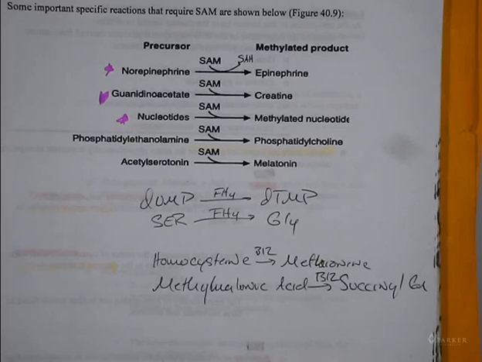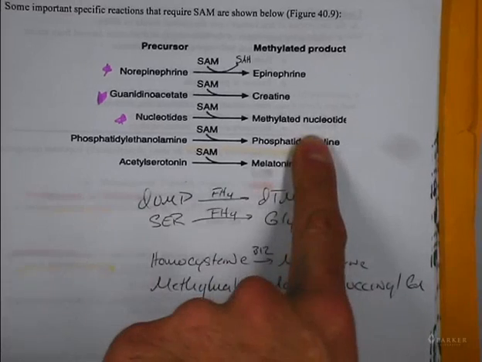You've actually probably already talked about creatine synthesis, maybe. It's near the beginning of chapter 9. So if you haven't talked about it yet, you'll get to it maybe this week or next week, or I'll talk about it next Monday. SAM is very important for creatine synthesis, epinephrine synthesis, and methylated nucleotides.